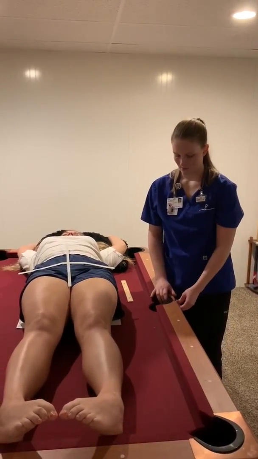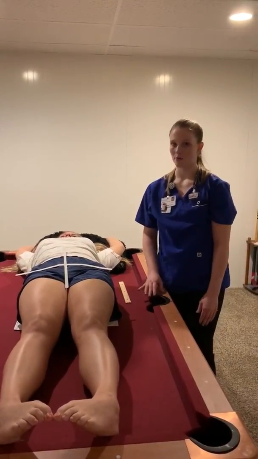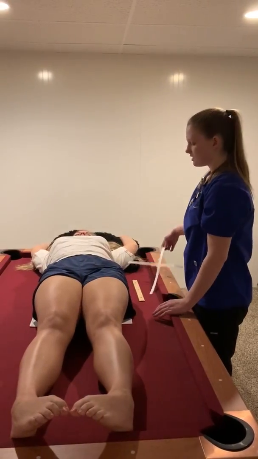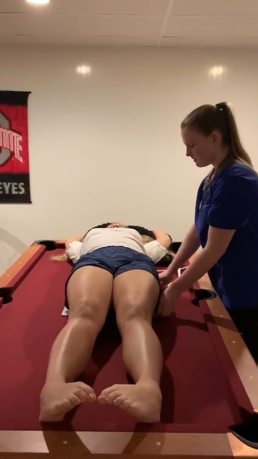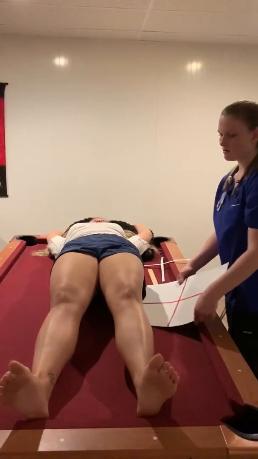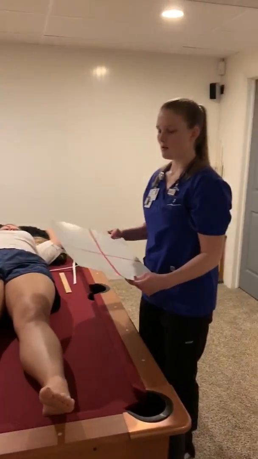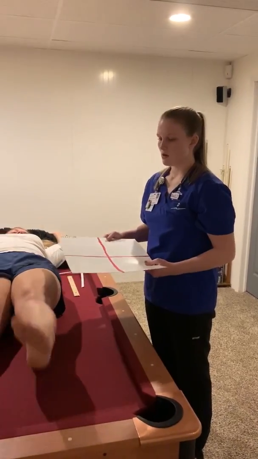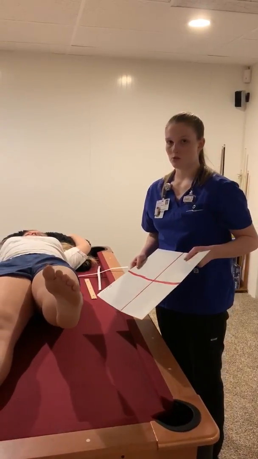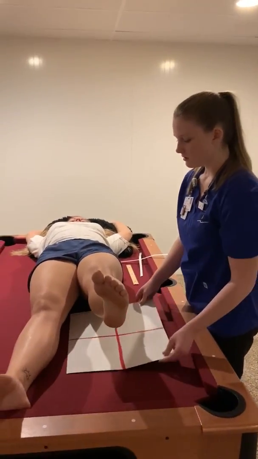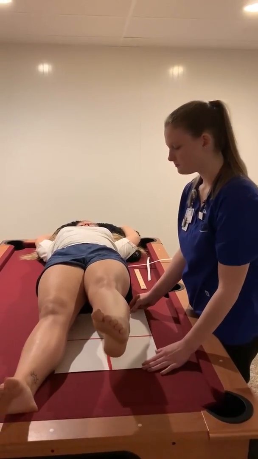And then I go back into the room, and now I'm going to do the AP knee. So I'm going to take the cassette out from underneath her, take it out from the bucky holder in the table, and place it into the table lengthwise.